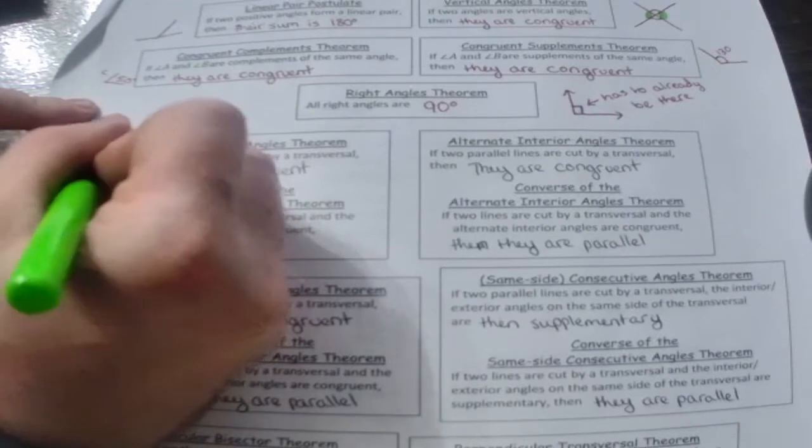Well, corresponding angles would be like here and here. They have to be in the same spot on the other parallel line. So this one was above the parallel line on the right side of the transversal. Same thing for this one. So it was up above this parallel line on the right side of the transversal. So we'll go over this more later on though.